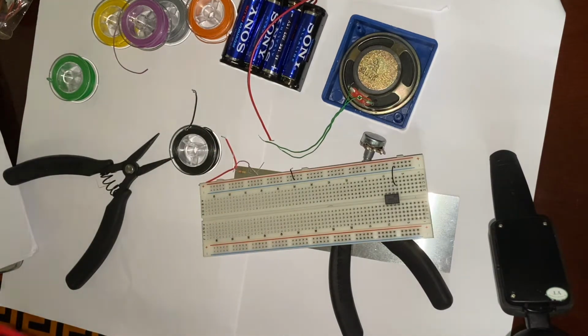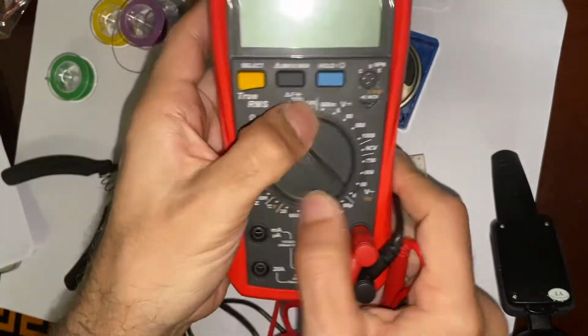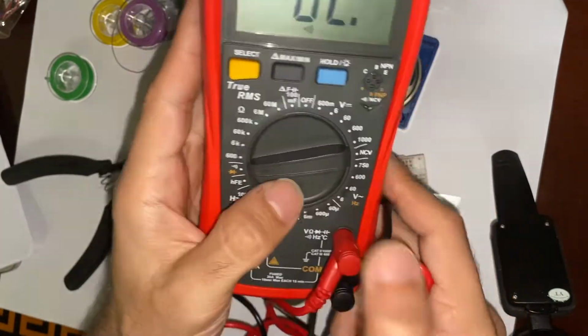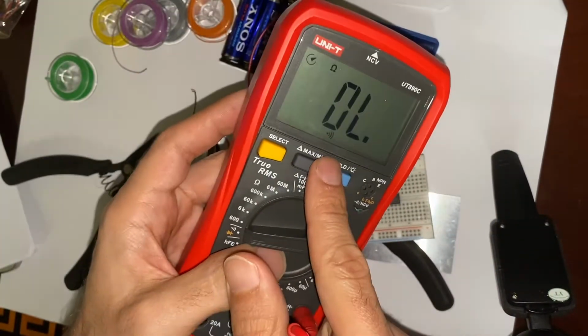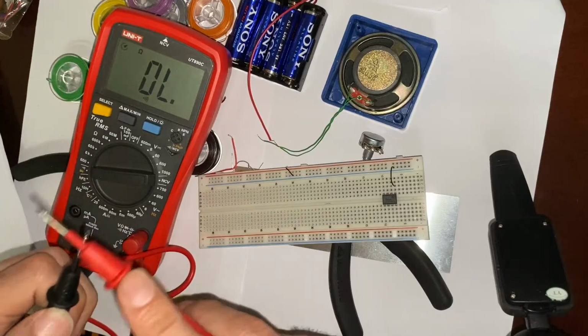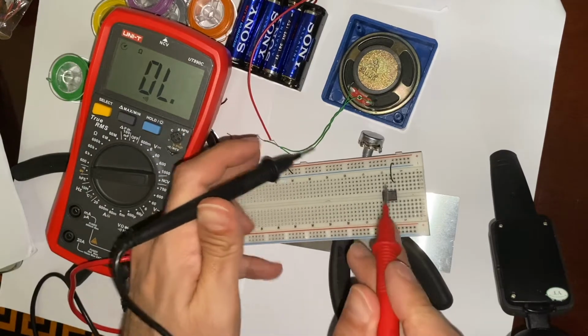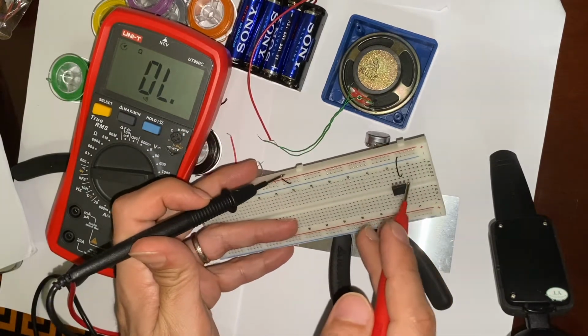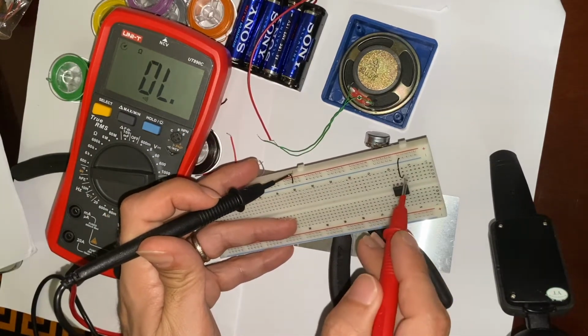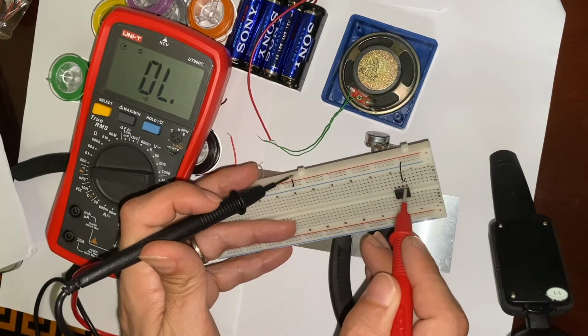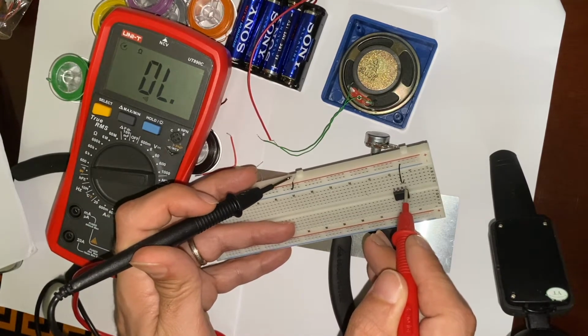I cannot open the breadboard. So I will use the multimeter in the function that has a symbol of sound, right? Leave it here. Let's see. I'm going to touch one of the terminals with this and this with the, yeah, okay.